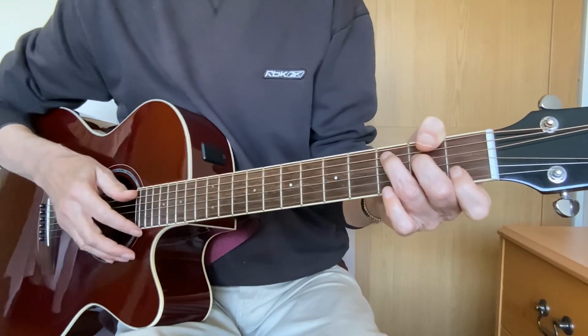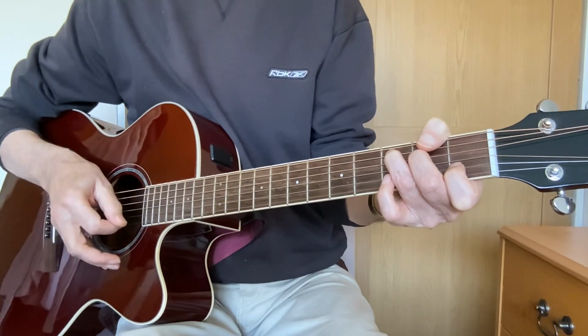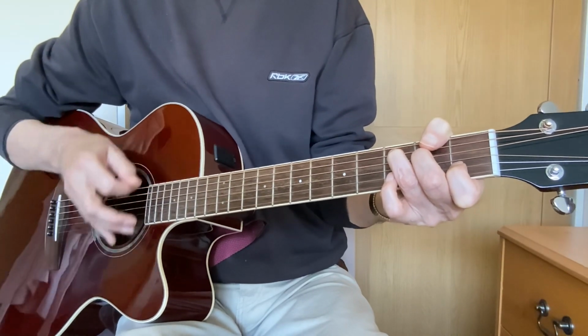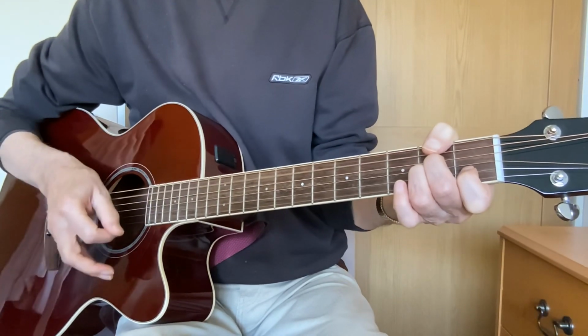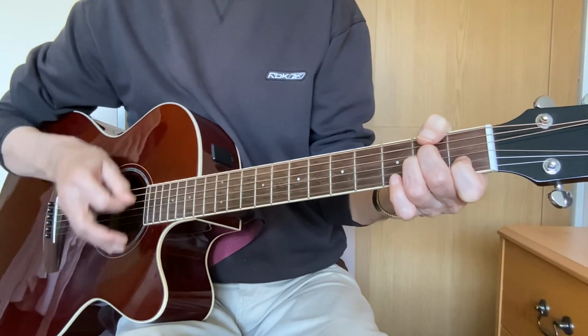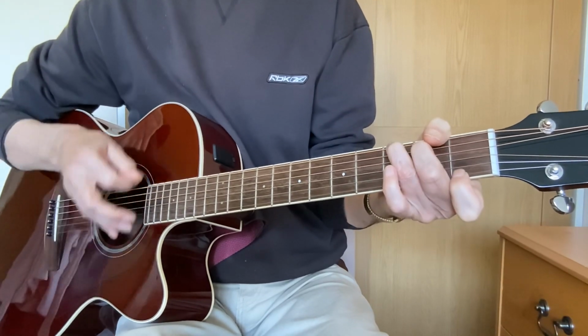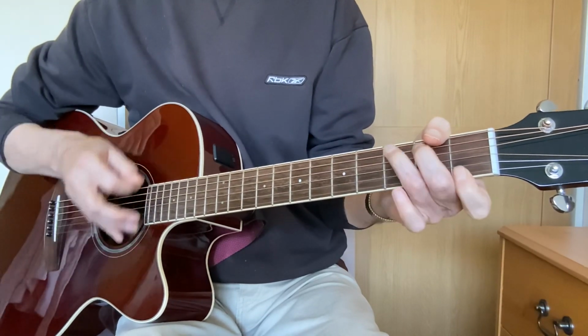So if we look at the second 2 lines of the verse, I won't be afraid. Like doing the 8 beat as I change the chord to the F. Now I'm playing all the way up.